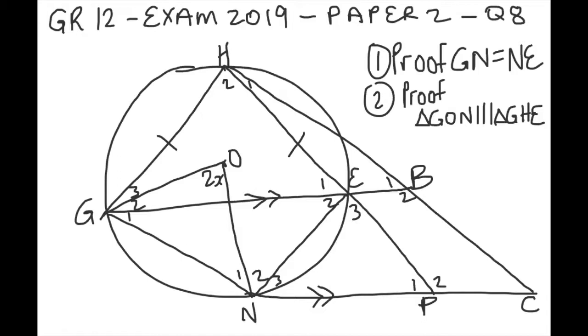So B1, it says we have to prove that GN equals NE. But first, before that, let's see what we have. They give us the circle, they give us the points H, G, N, E that are on the circle. They say the center is O. So always keep in mind when they say the center is O, then we are going to do something with that.